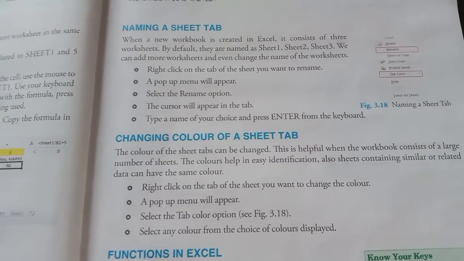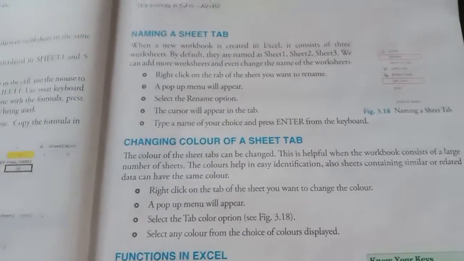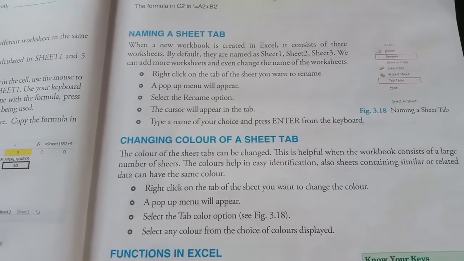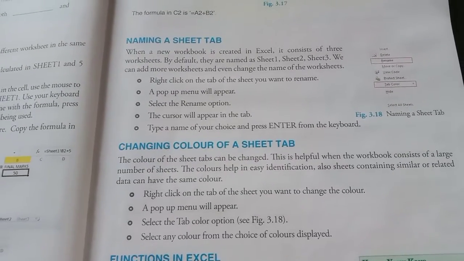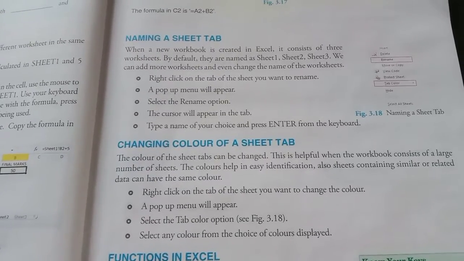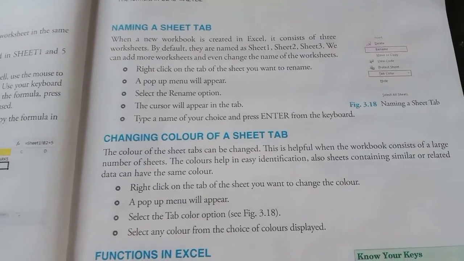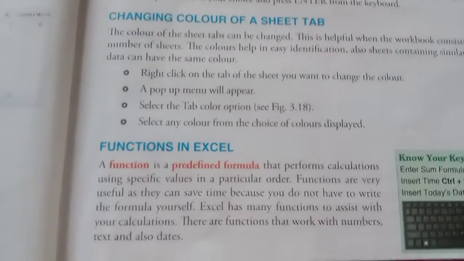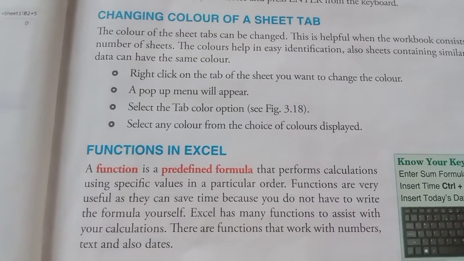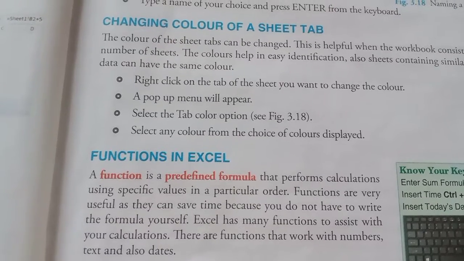Right click. By default the color of the sheet tabs is white. If you want to change the color, you can right click on the tab of the sheet you want to change the color. A pop-up menu will appear. Select the tab color option. Select any color from the choice of colors displayed. Right after selecting that color, you have to press the enter key. After pressing enter, automatically the color of the sheet gets changed.